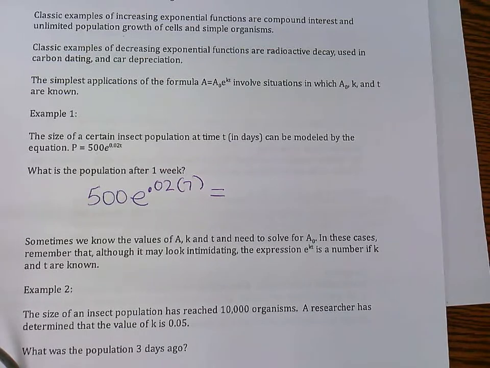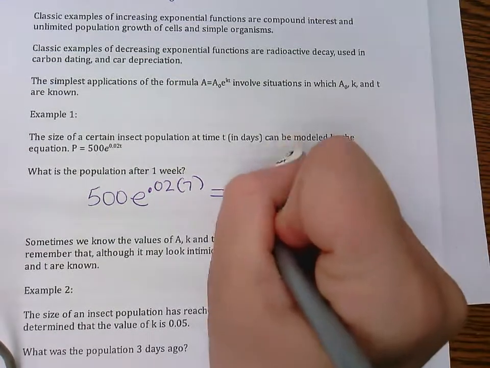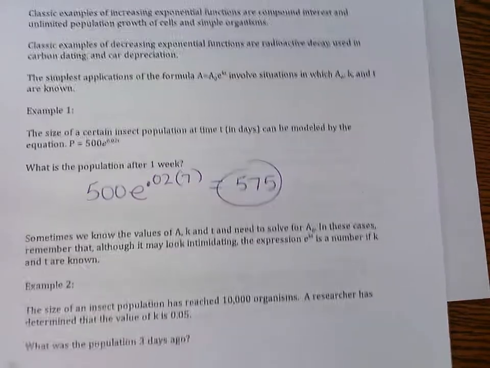Not a complicated process at first. So 500 e to the 0.02 times 7. If I round to the nearest insect, it would be what, 575 insects? So that's great. Once you have a function, now you can just plug in your time. Same thing like COVID-19 at the beginning. It was an increase in number of cases. They could plug in how many days and figure out how many cases there should be. Then we started flattening the curve, so they changed which function was modeling the curve.